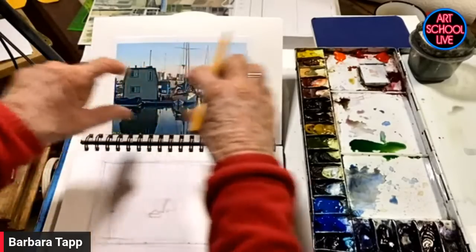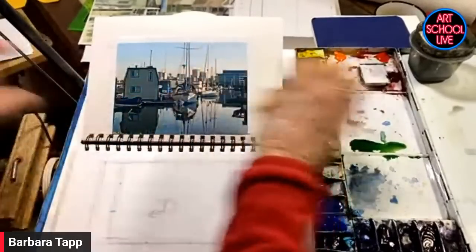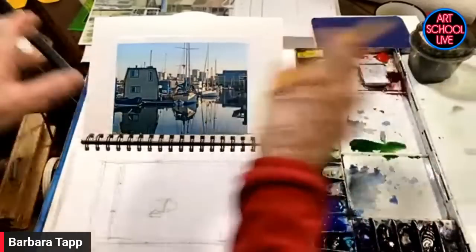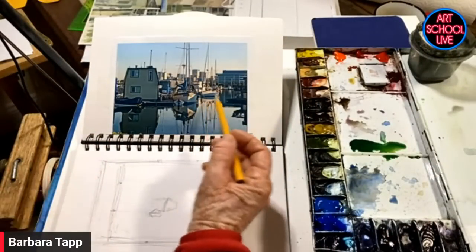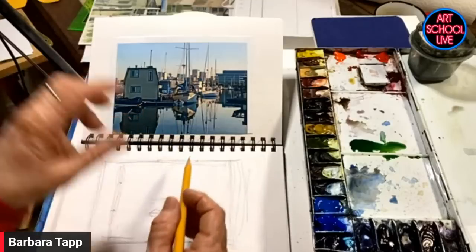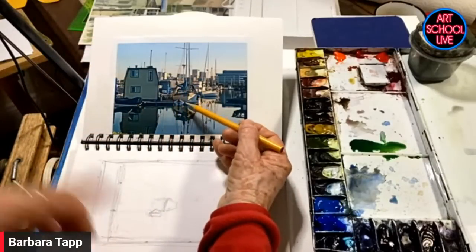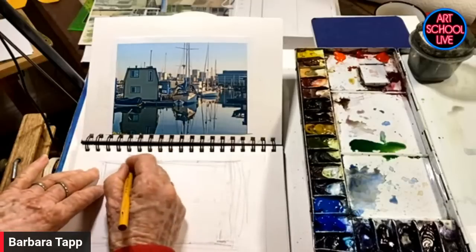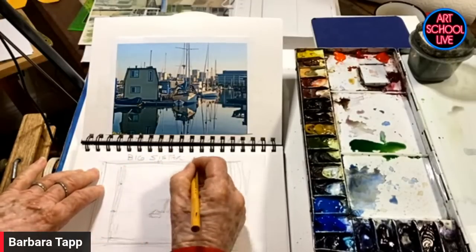I would be a lot more distracted. Sorry, I just moved my camera. I'd be a lot more distracted by everything else that was going on around here. So this is nothing about those shadows. What it is, is the wonderful relationship between, and I immediately come up with a title, and I'm going to call it Big Sister, Little Sister.